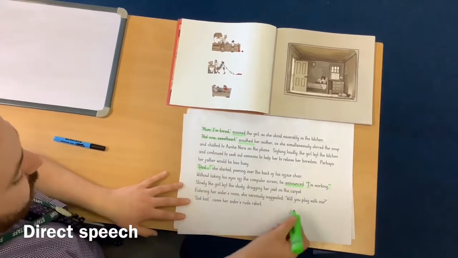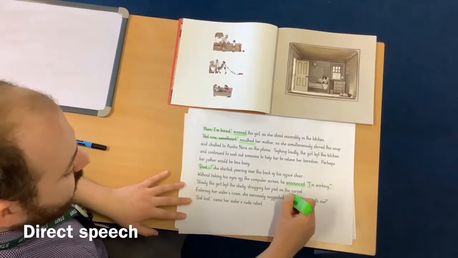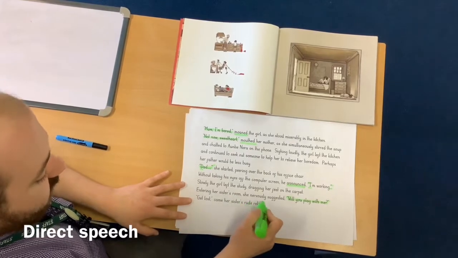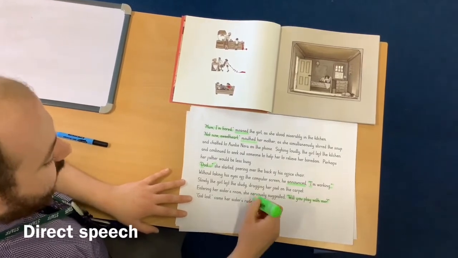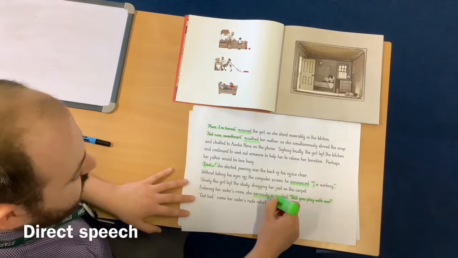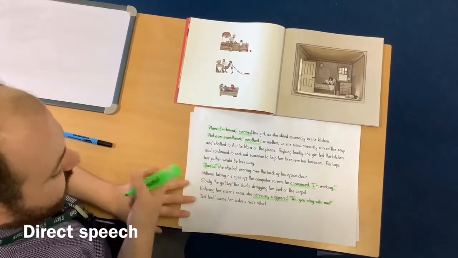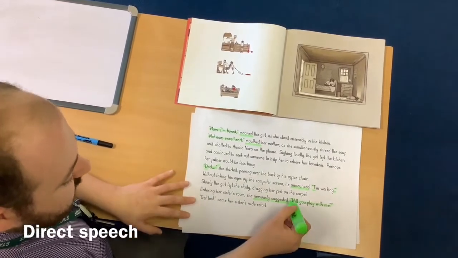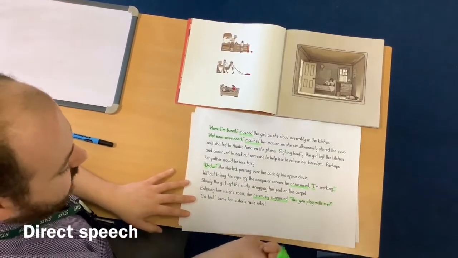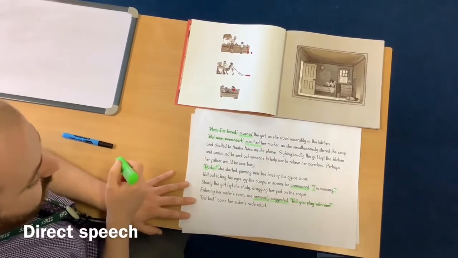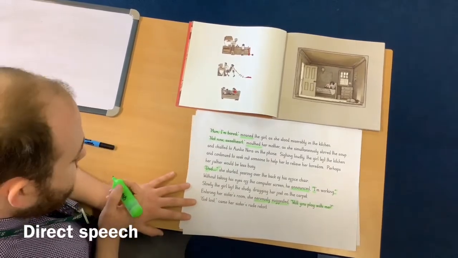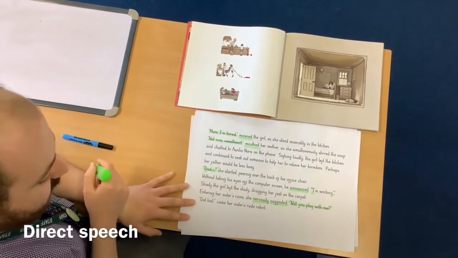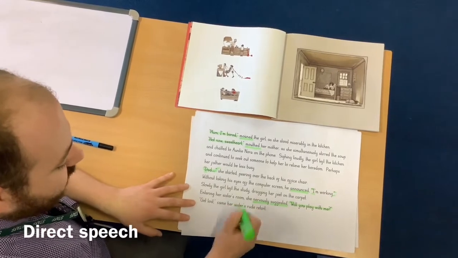And our last couple of pieces of speech is, "Will you play with me?" Entering her sister's room, she nervously suggested. A lovely adverb here before saying how she said it. She suggested it. "Will you play with me?" And as you can see, inverted commas, capital letter, and our lovely question mark. We also notice that there is a new line for our new speaker. Who's the new speaker? It's the sister.